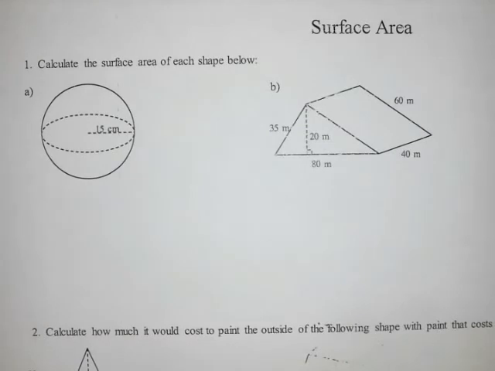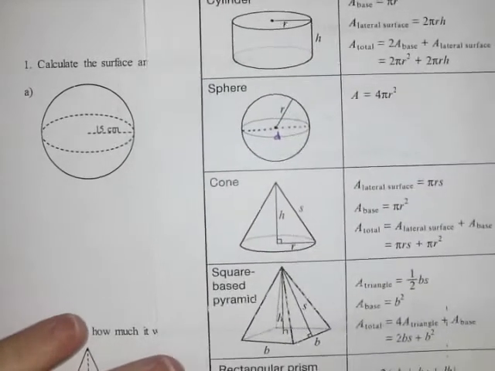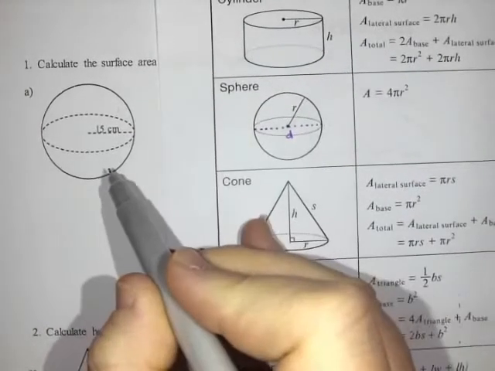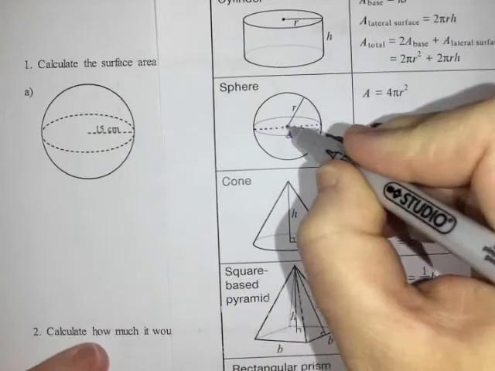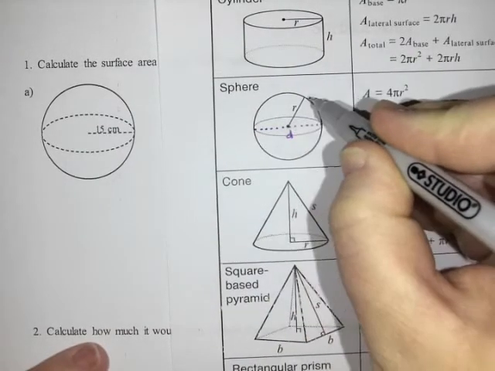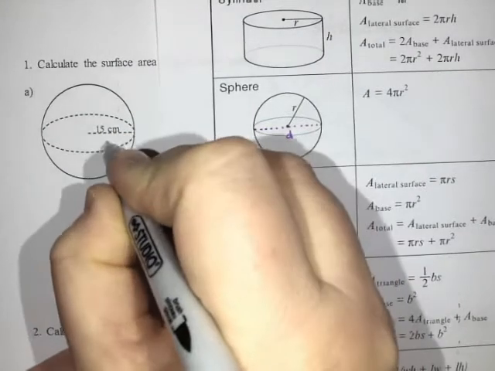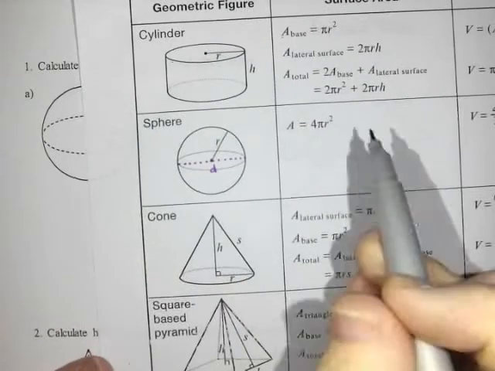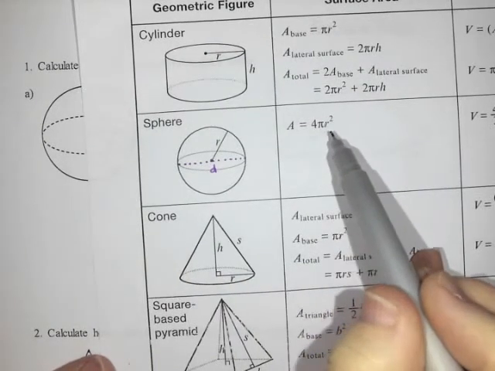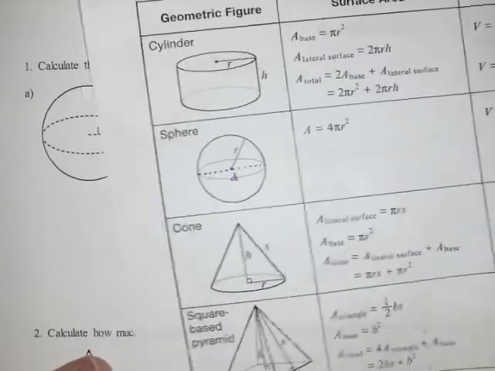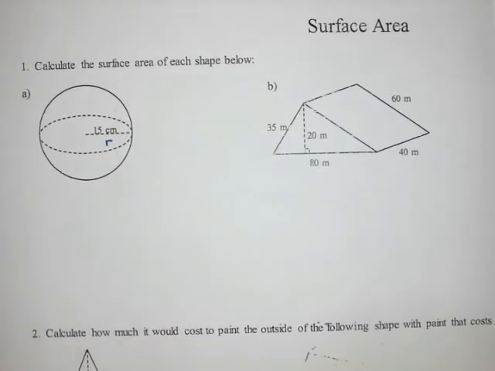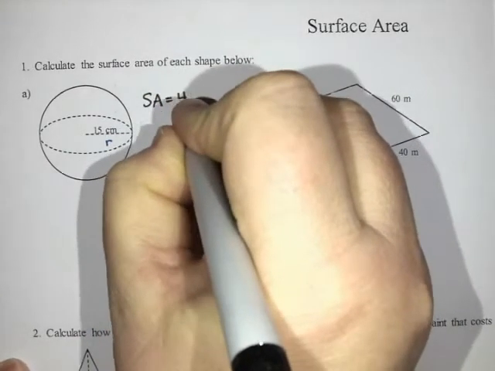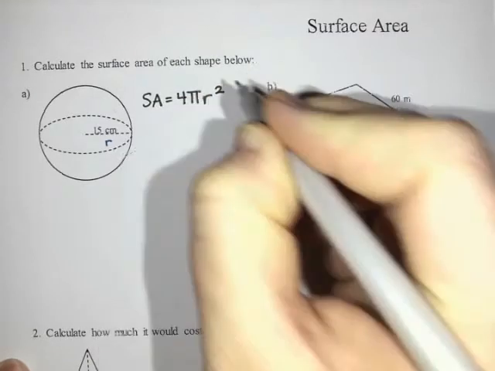So our first shape is a sphere. I'm going to look at the diagram on my formula sheet and match it with what I have in my question. I notice that the radius is the distance from the center to the edge. There is only one formula for surface area. It is 4 pi r squared. So I'm going to start by writing down my formula: surface area is 4 pi r squared.